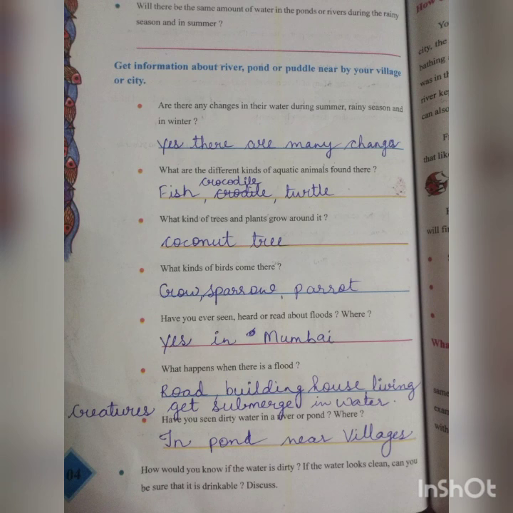Now let's start. Are there any changes in their water during summer, rainy and winter season? Yes, obviously there are changes. This river, pond, puddle, whatever, lake, the level of water rises in the rainy season. The level of water goes down in the summer season. And in the winter season, what happens? If there is extreme cold.